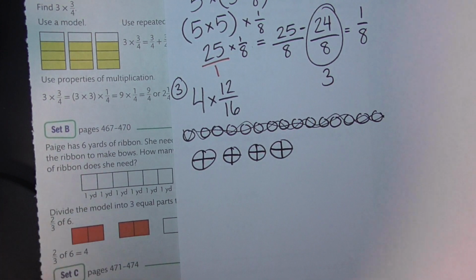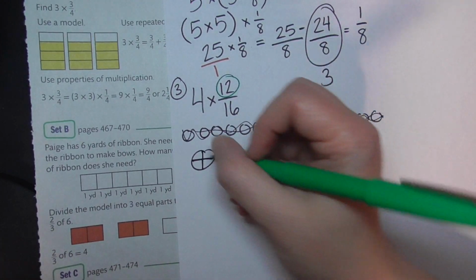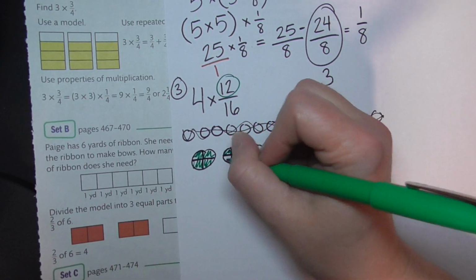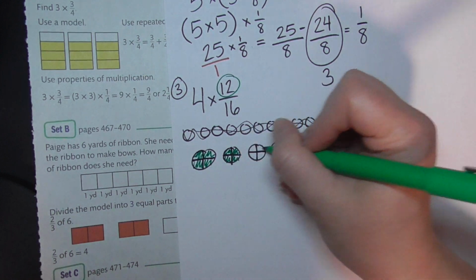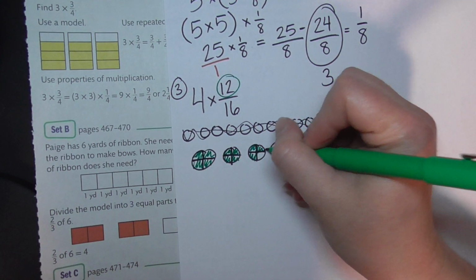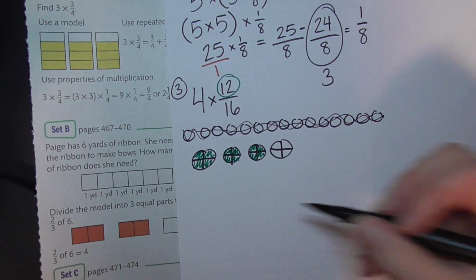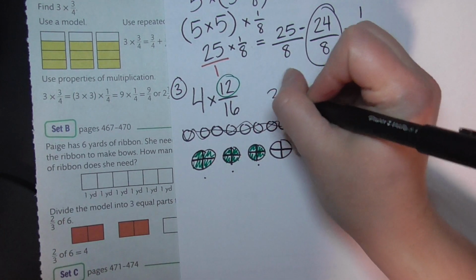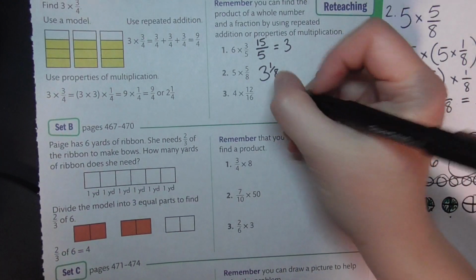Now I'm going to color in 12 of them. 1, 2, 3, 4, 5, 6, 7, 8, 9, 10, 11, 12. And that gives me 1, 2, 3 wholes. So my answer is 3.